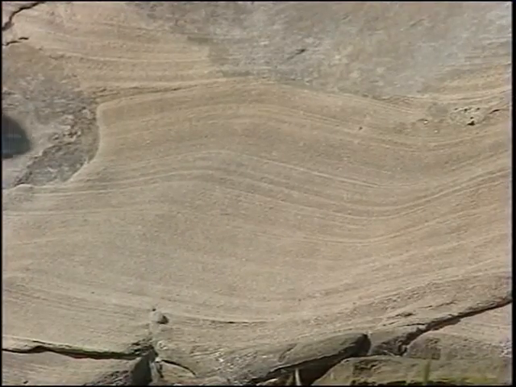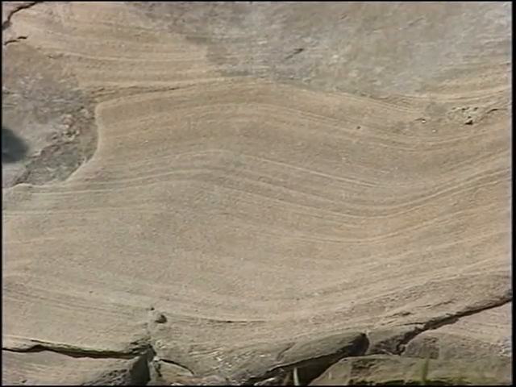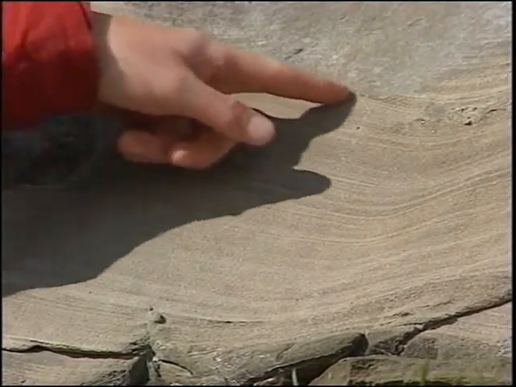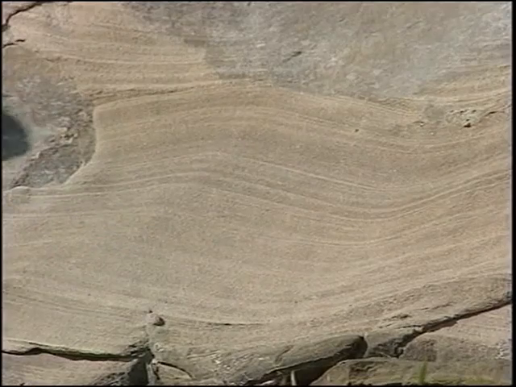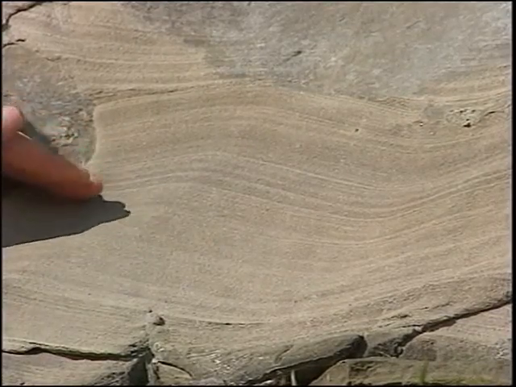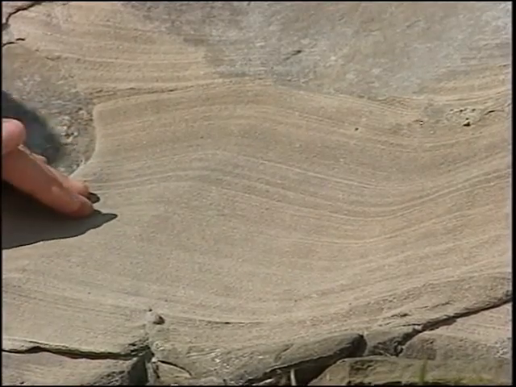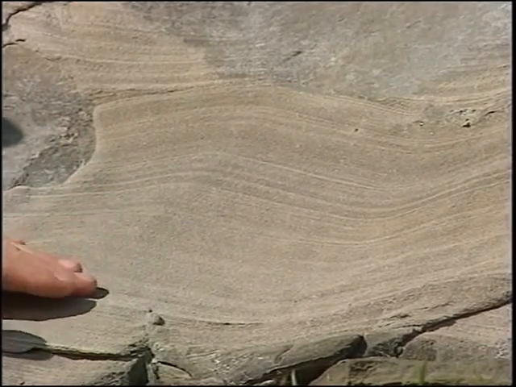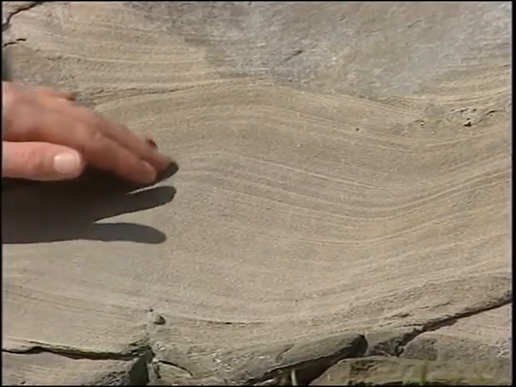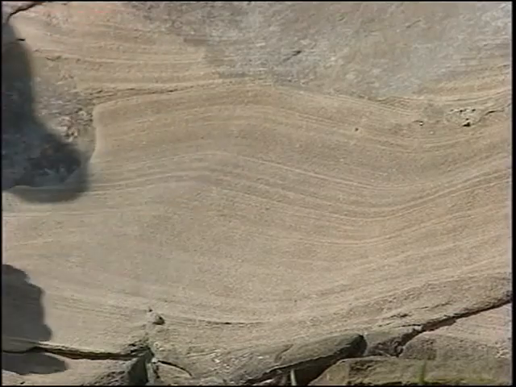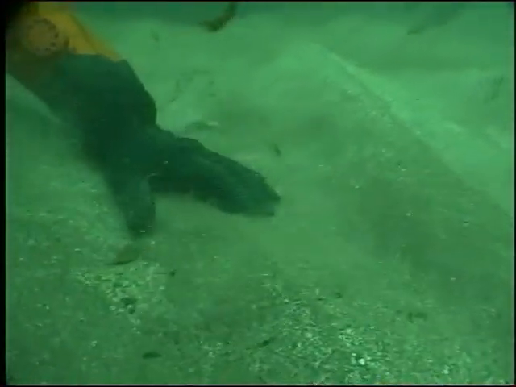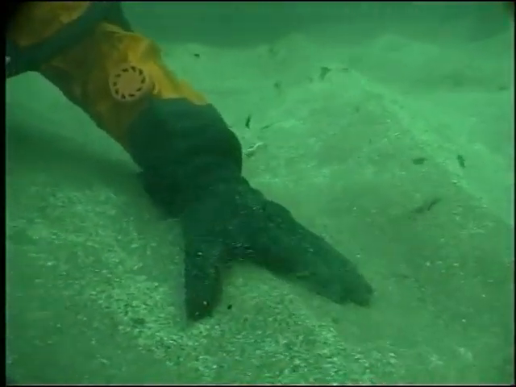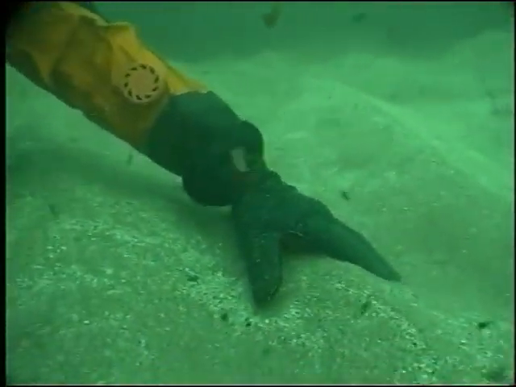What we can see here are wave ripples again. Notice their symmetrical shape and their sharp crests. In this case, we can see no internal cross-cutting relationships, and this indicates that these sediments built up constantly through time with no erosion. Notice how the size of the wave ripples on the modern-day seabed is very similar to those that we found in the rocks.